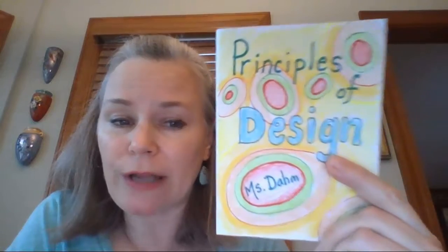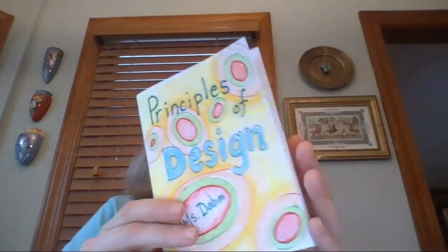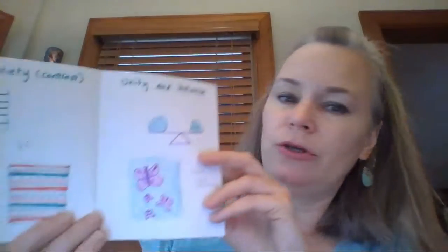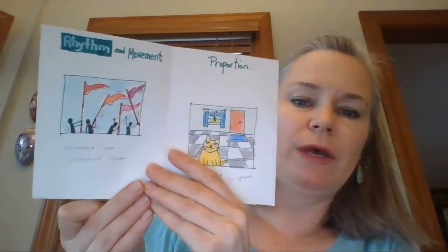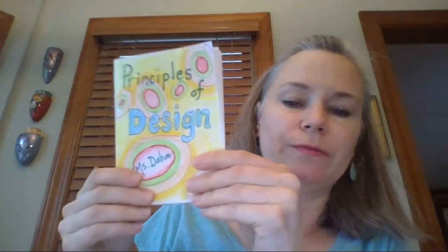The next time we get together, we'll finish the book. We'll do the last 3 pages, and we'll talk about unity and balance, rhythm and movement, and proportion. So we'll save those other 3 pages for later. If you want to look in your workbook and review those terms, you're welcome to do that.